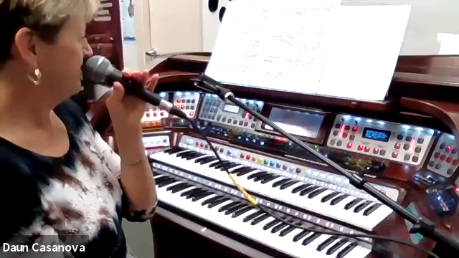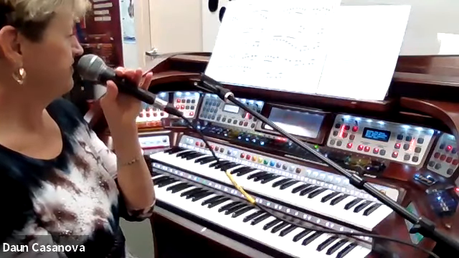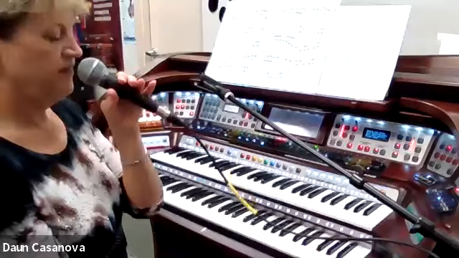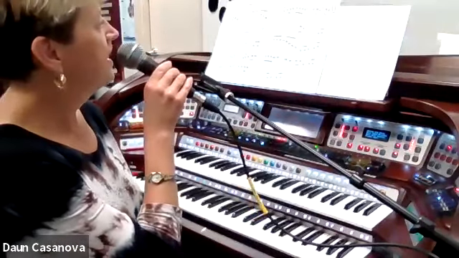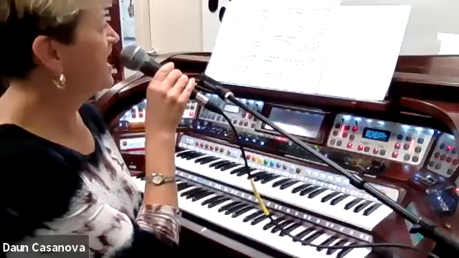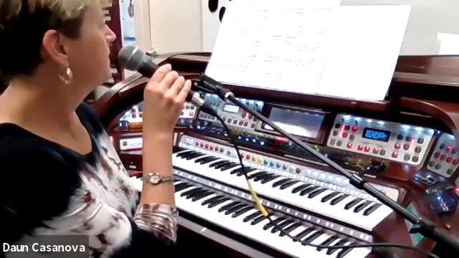The last line, you have an F7 in the middle of the page. That is E flat and F. And let's see, what else do we have? Top of the second page.